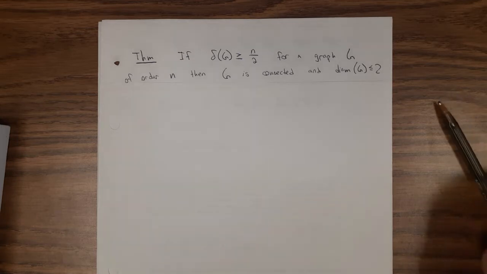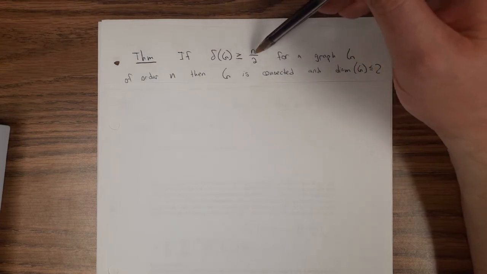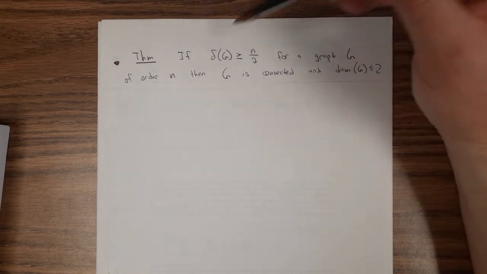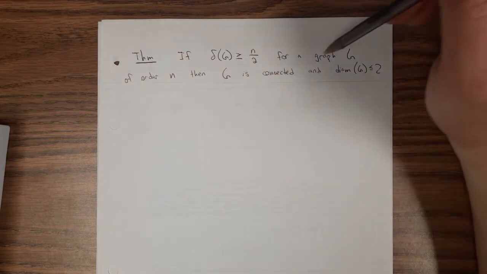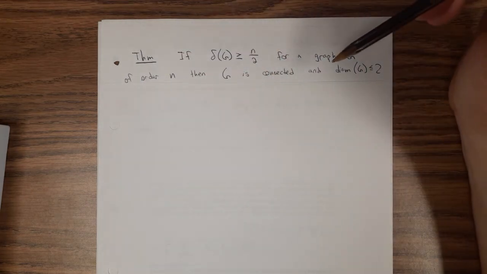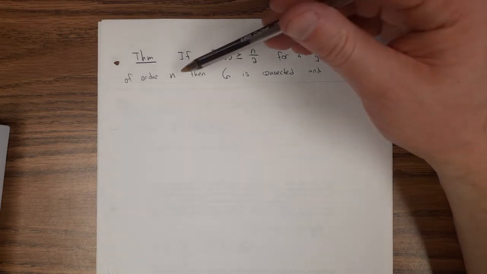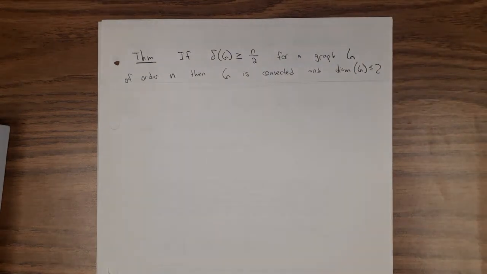So the first one just says if the minimum degree of a graph is at least n over 2, and by the way, you probably noticed I almost always use the letter n for the order of a graph. If I ever use the letter n but I don't make it clear what n is, it's probably the order of the graph, but this time I remembered to write G has order n. So the minimum degree is at least n over 2, and it's a graph of order n, and we want to prove that that means the graph is connected and that the diameter of G is less than or equal to 2.